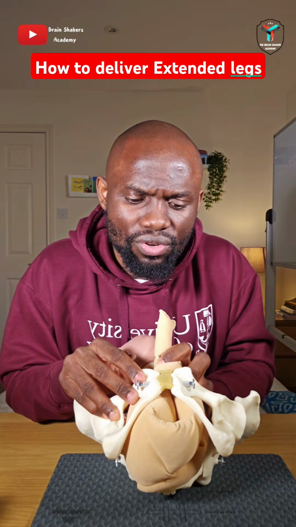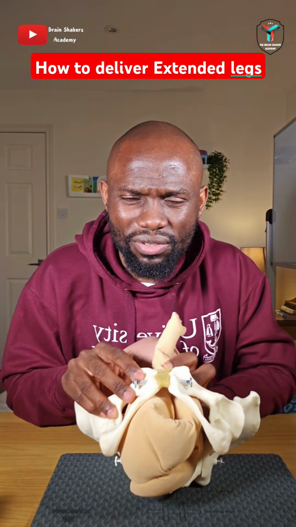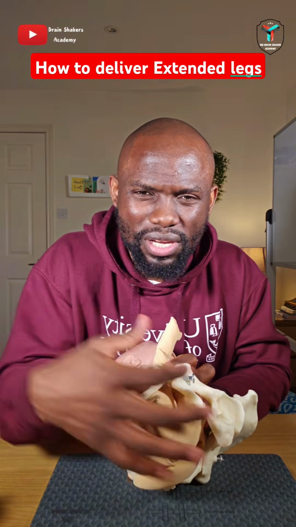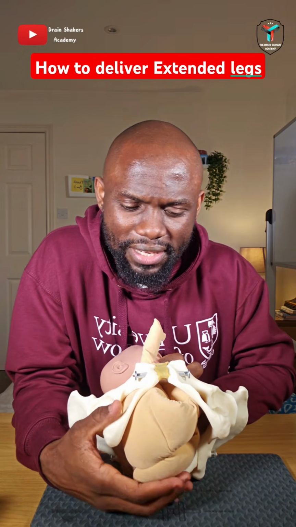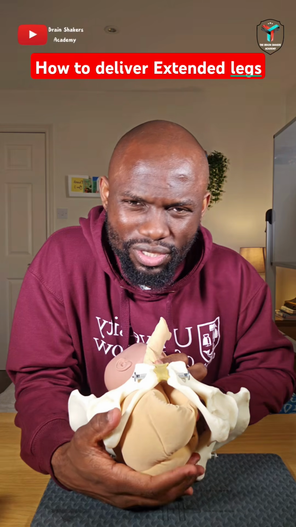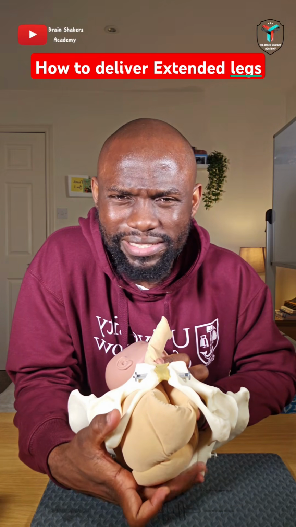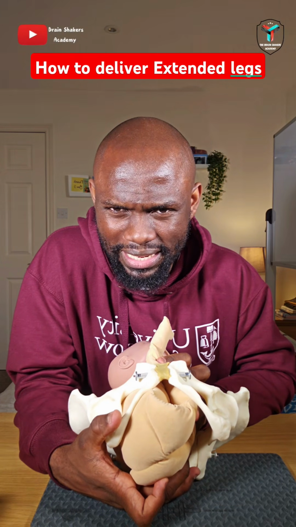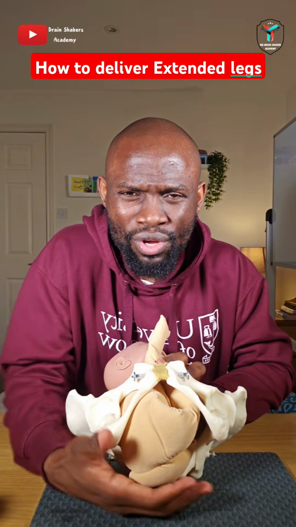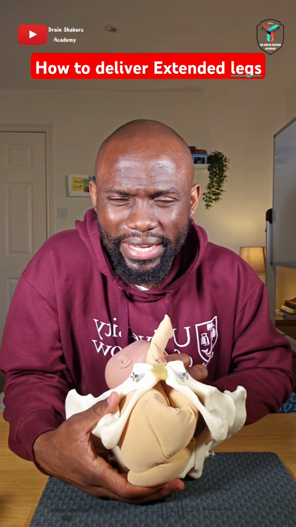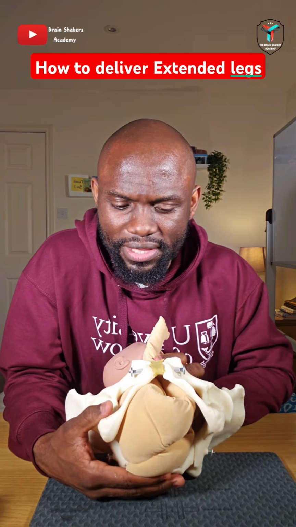So when you find that it comes around on this end, meaning that it has distended the perineum here, and then the legs do not deliver on their own, then it means that the legs could be extended legs, and then you have to employ your maneuver to go ahead and deliver the legs.